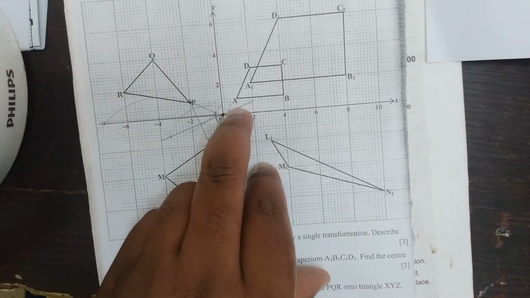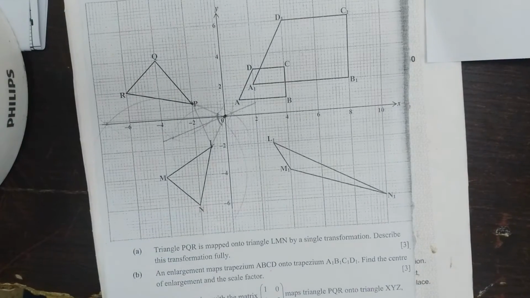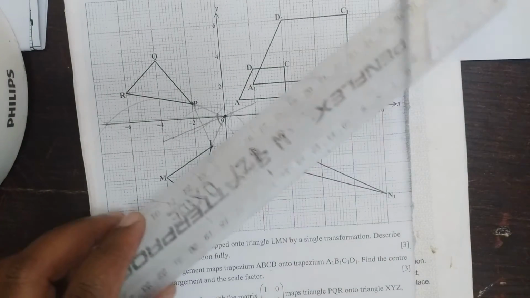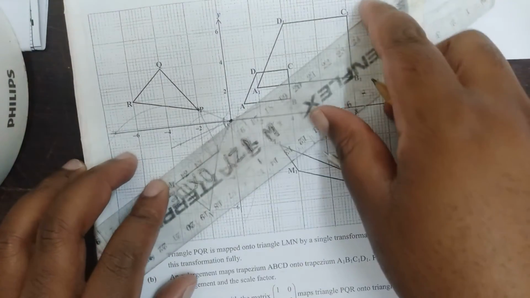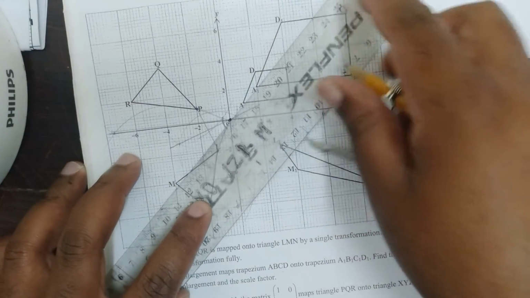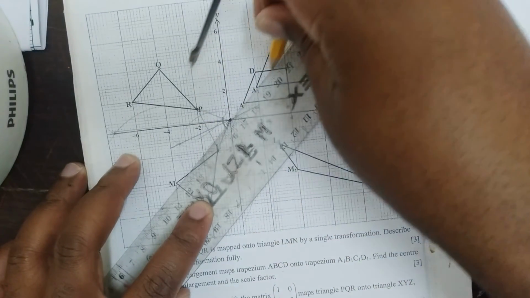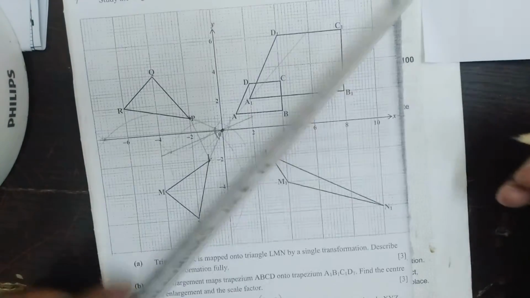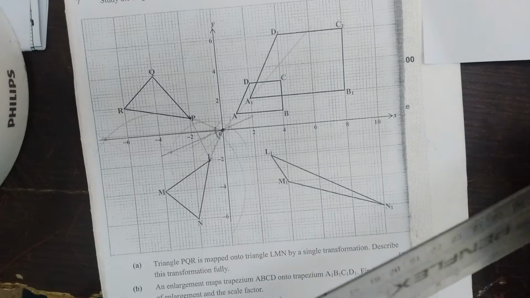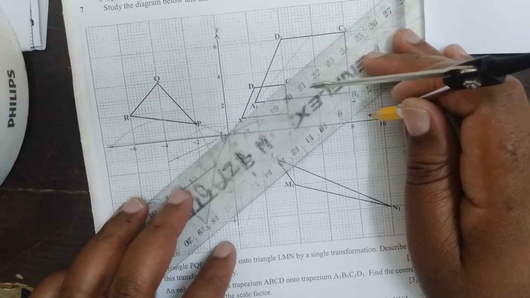Take note, we are saying A and its image, not the corresponding side. So I can join A to its image, A to A1. You can see where it is taking us. Then I say maybe B or C and C1.